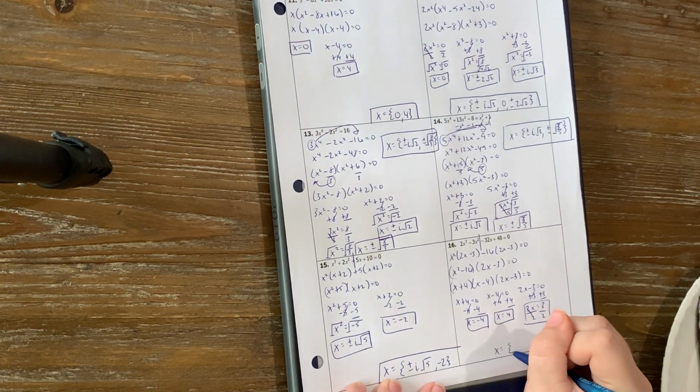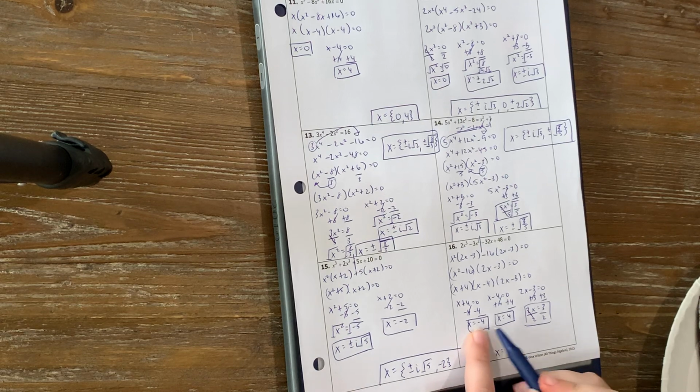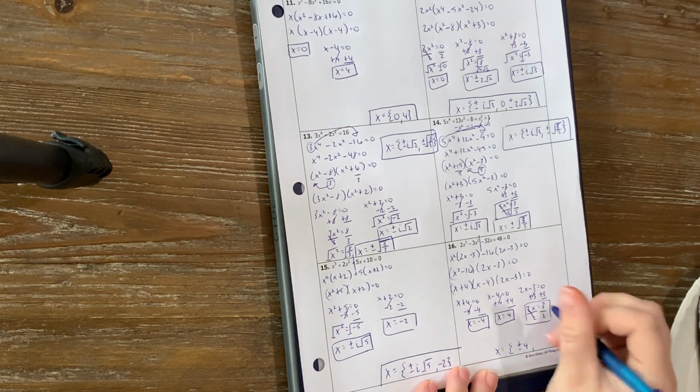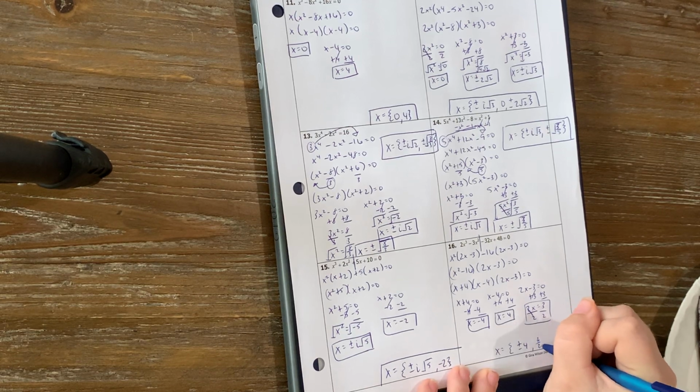So our solution set, we have a negative 4 and a positive 4, so just say plus or minus 4, and then we have 3 over 2.